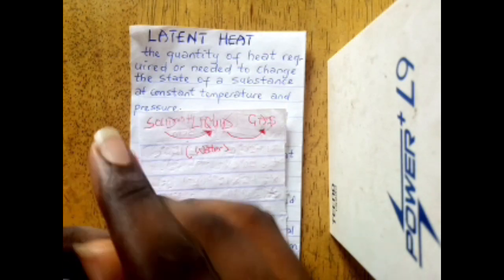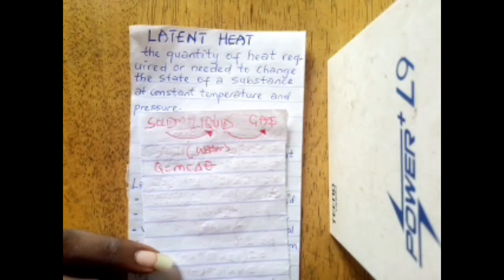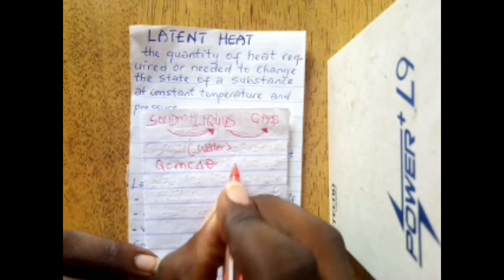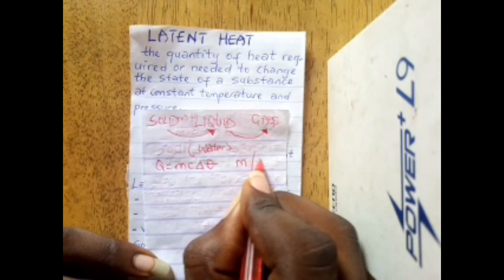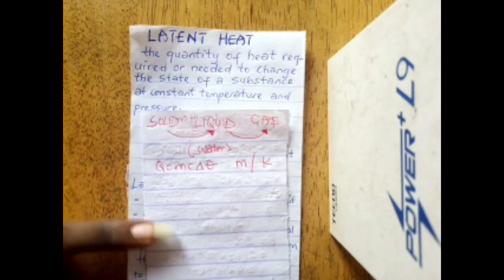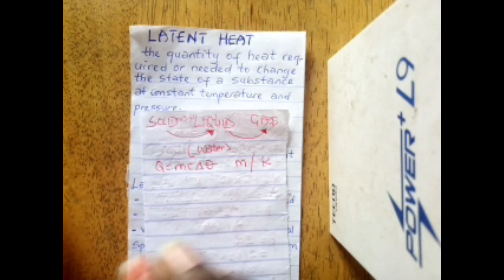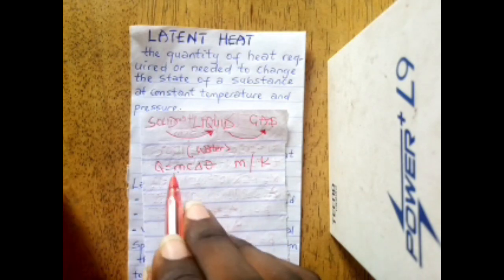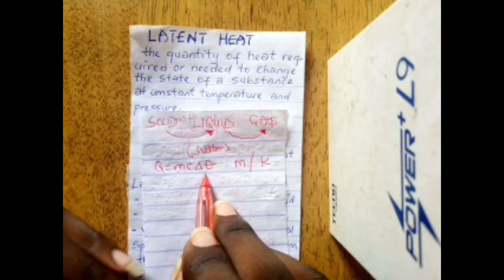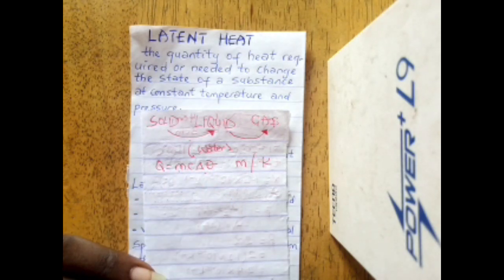In the last class, when we talked about heat capacity, we were talking about the amount of heat energy required to raise the whole mass of the substance by 1 degree Kelvin, while the specific heat was the heat required to raise just 1 gram, or 1 kg, by 1 degree Kelvin. But now, when we're talking about latent heat, we are concerned about the conversion from one state to another.